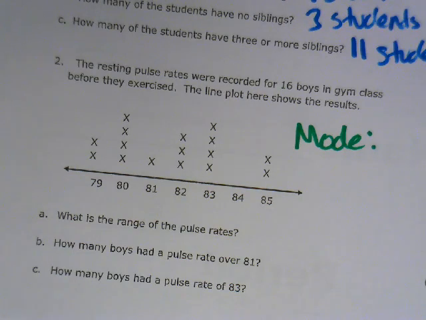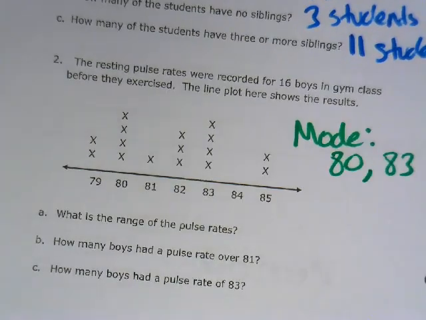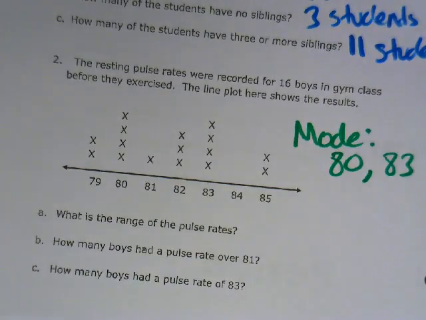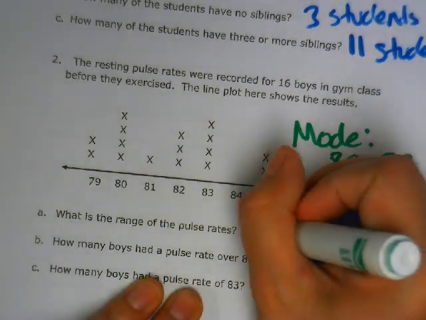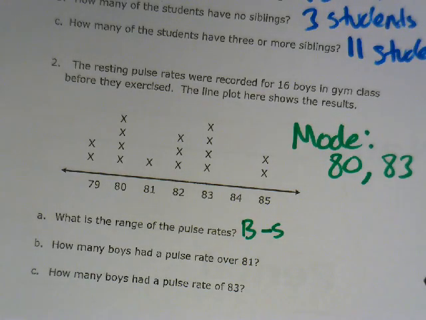What is it? Yeah, so can you have 2 modes? Yep, you can. If they repeat the exact same amount, they both repeated 4 times, you can have 2 modes. All right. Letter A, what does it say? What is the range? What do I do for range? Big minus small. What's my biggest number? What's my smallest number? Subtract that. That would be range. Subtraction, subtraction, subtraction.